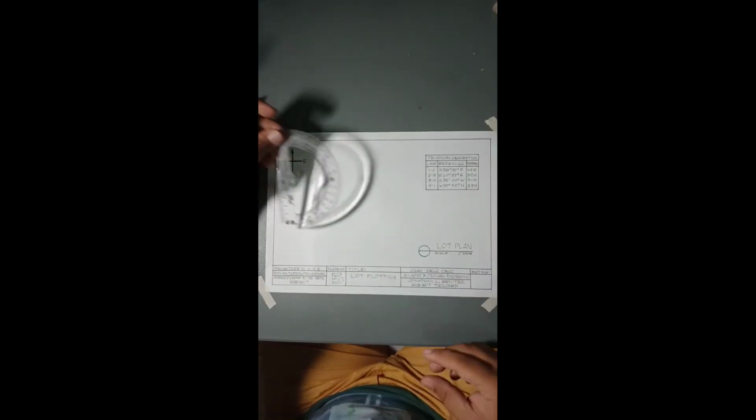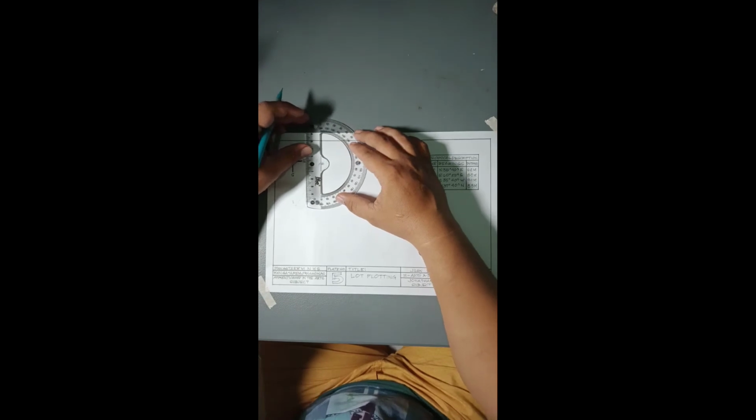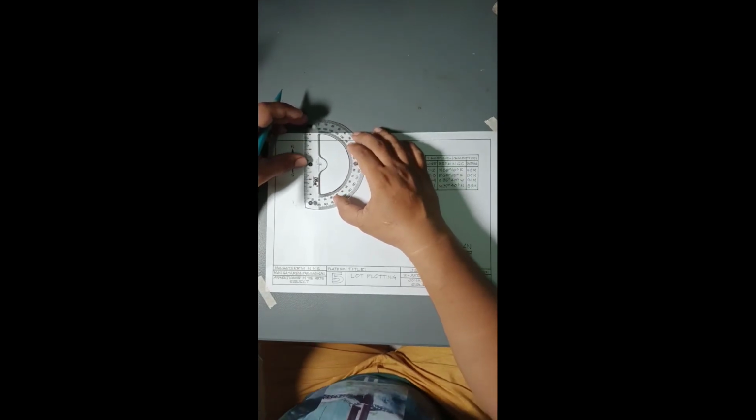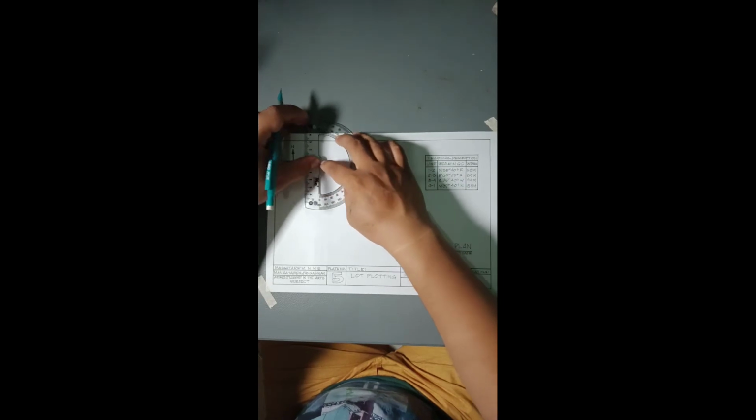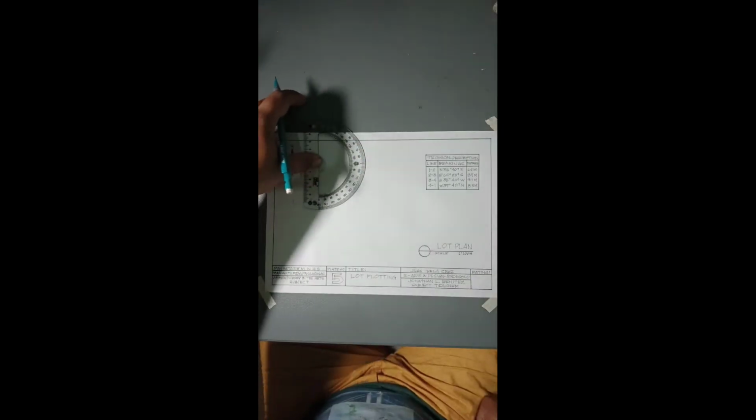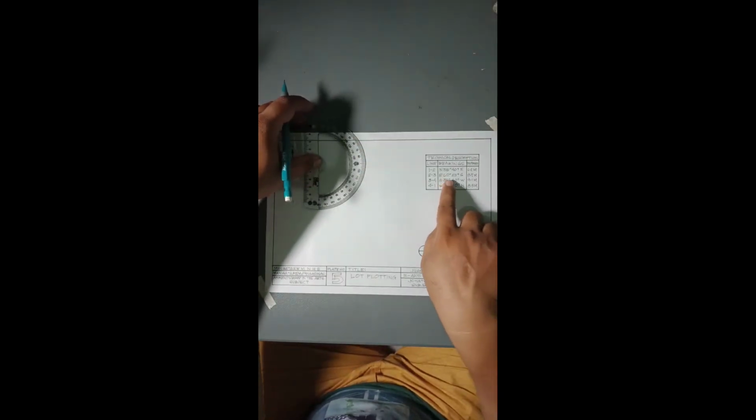Okay, next, same procedure. We're going to put our protractor in the middle of the tiny intersecting line. Here we're going to find 60 degrees 25 minutes south, east. So it will go downward.